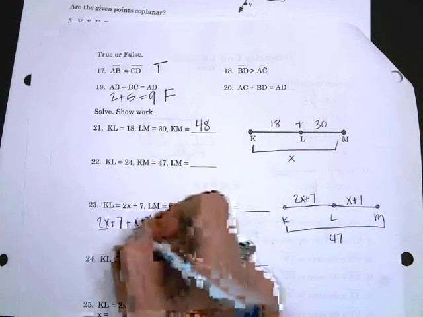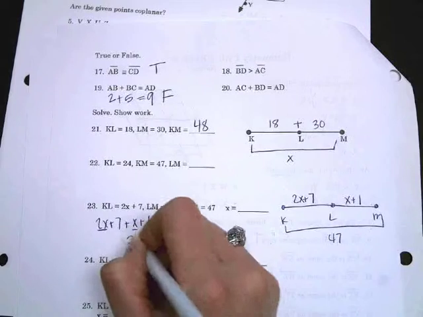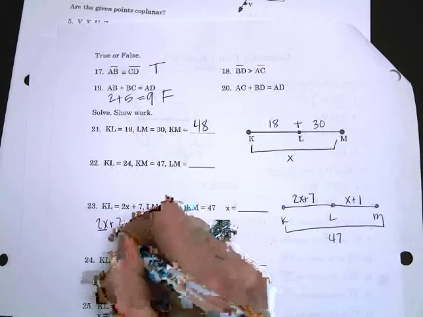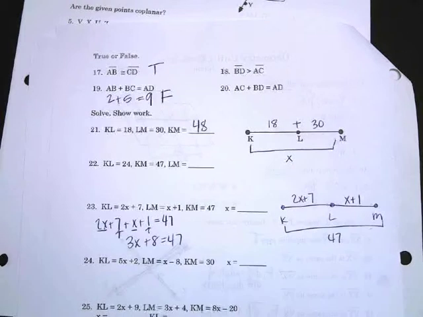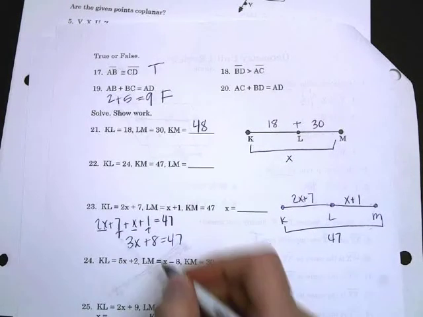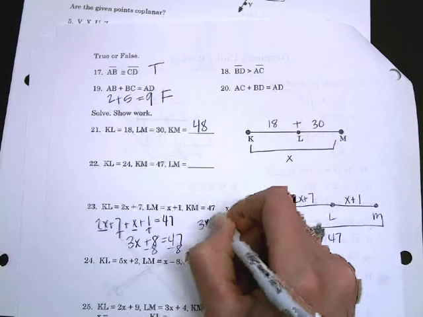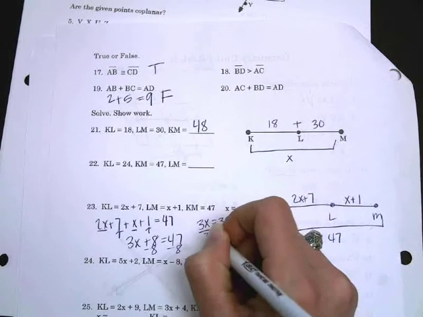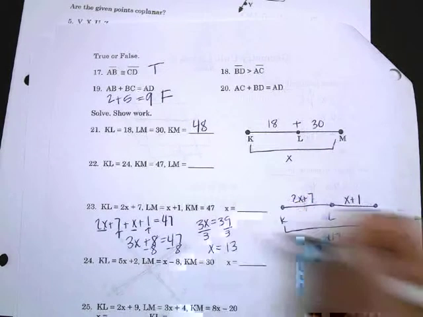Then combine your like terms. 2x plus 1x is 3x. 7 plus 1 is 8. And then solve for x like normal. You're going to subtract 8 from both sides. So you get 3x equals 39. Then divide by 3. So x is 13.